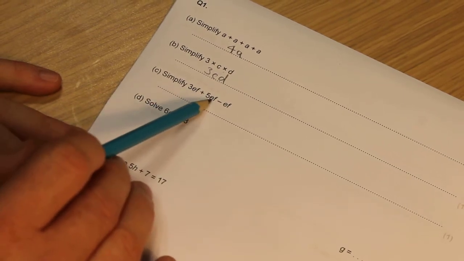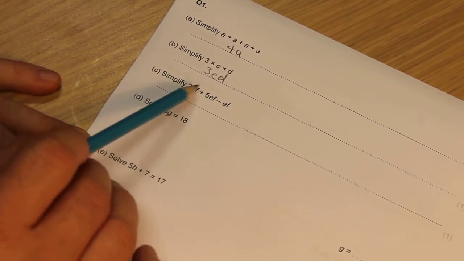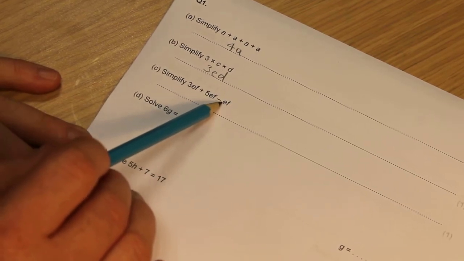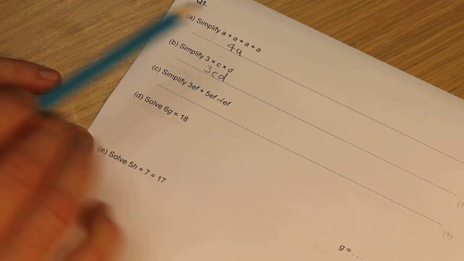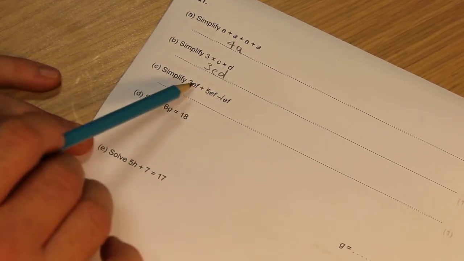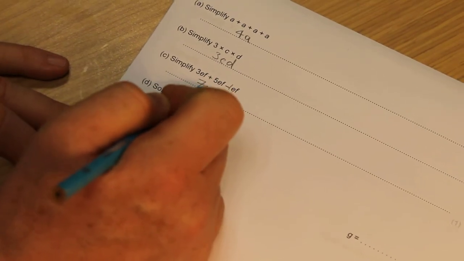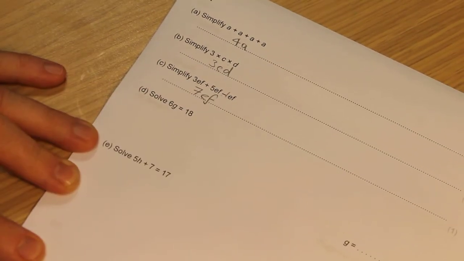Okay, this one asks me to add and subtract various different number values of EFs. So EFs, EFs and EFs, so I've got 3 EFs plus 5 of them, that's 8 EFs. Take away, now there isn't a number 1 in there, but I can assume that that's 1 because there's no number in front of it. So it's 8, take away 1, which is 7 lots of EF.